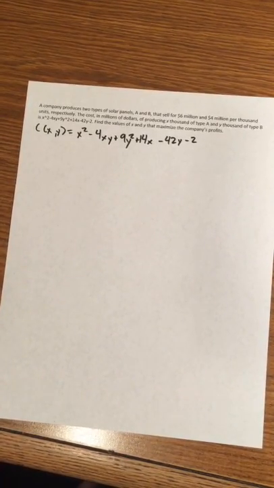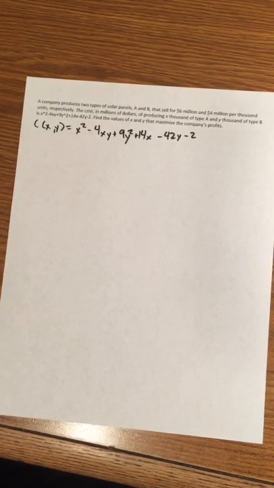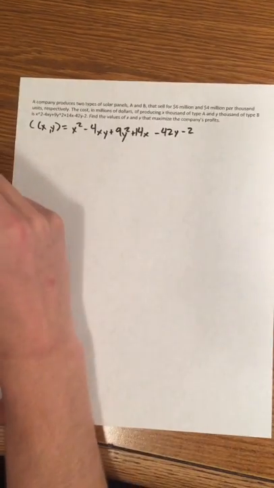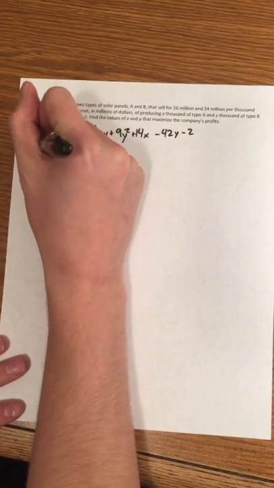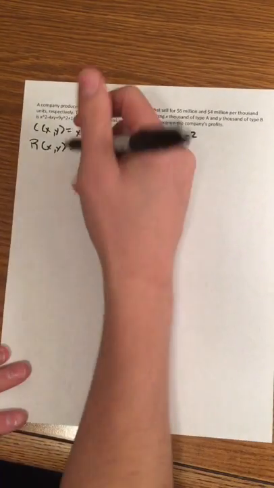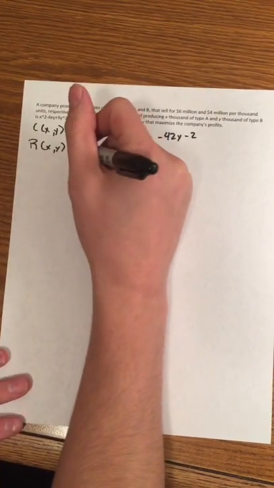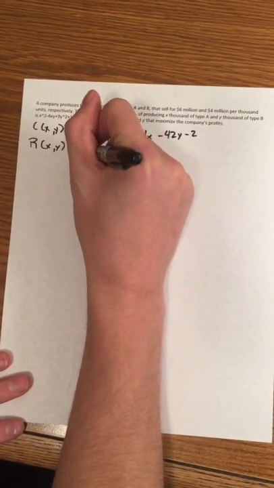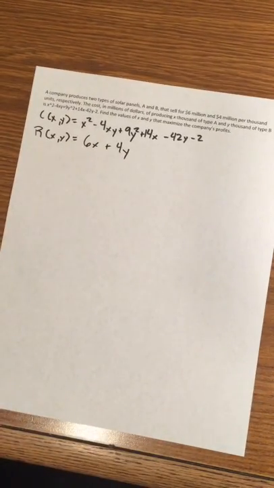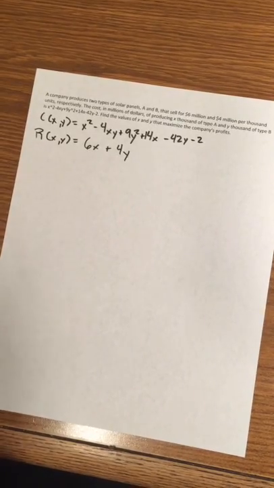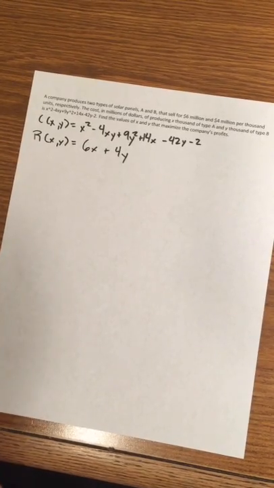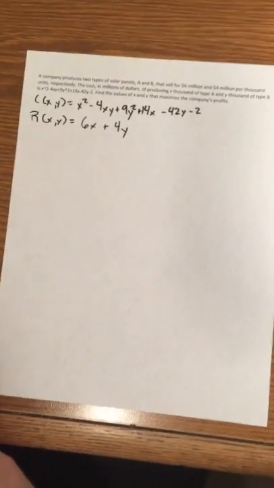And it actually gives us part of it in the equation. It gives us 6 million and 4 million, right? So we just have to add a couple variables to that to make it relevant to revenue. So we're going to do R(x,y) equals 6x plus 4y. All right, so with those variables, we can input any number and we can get the amount per 1,000 units that we're going to put out.